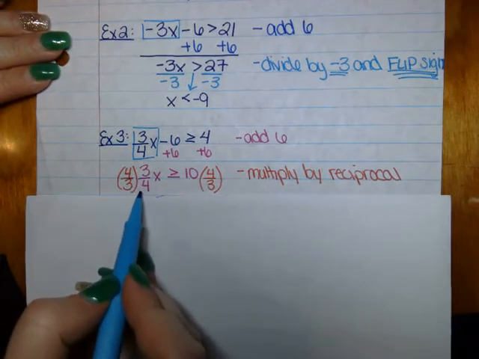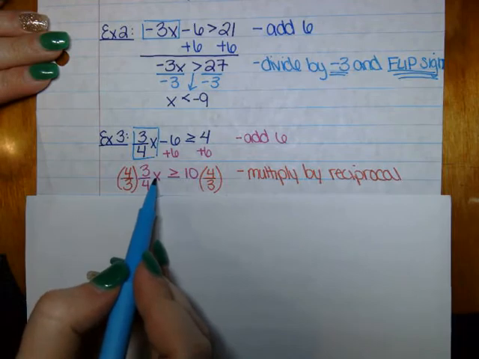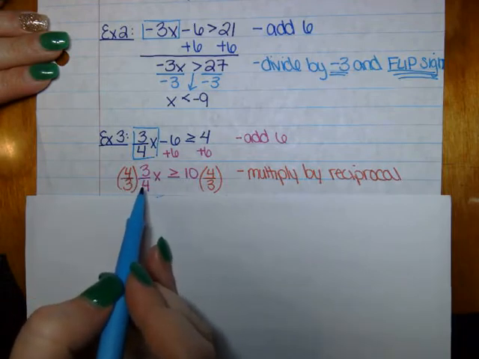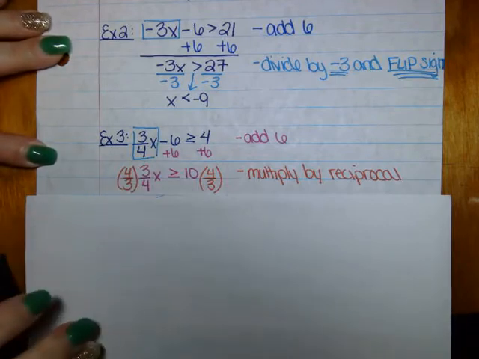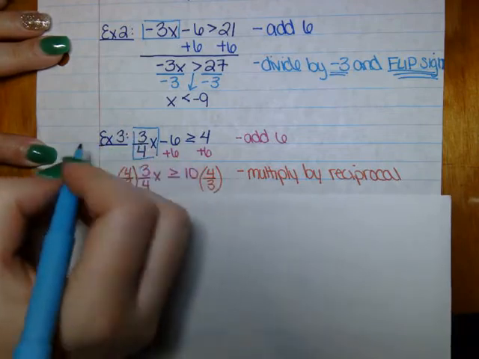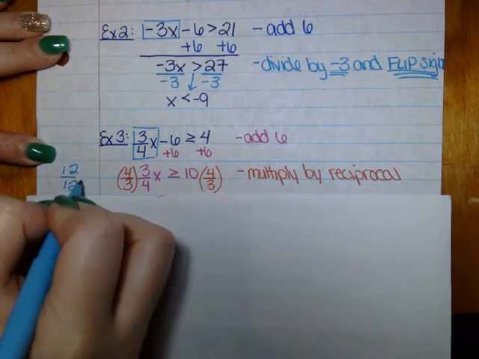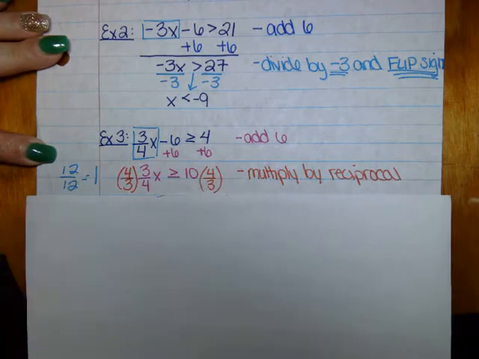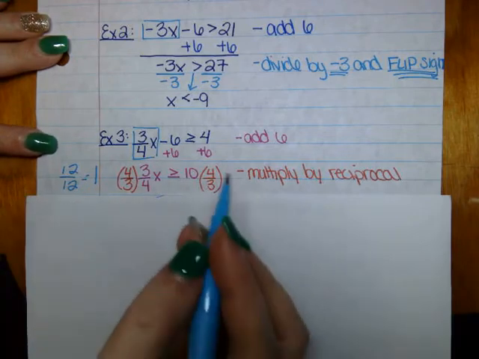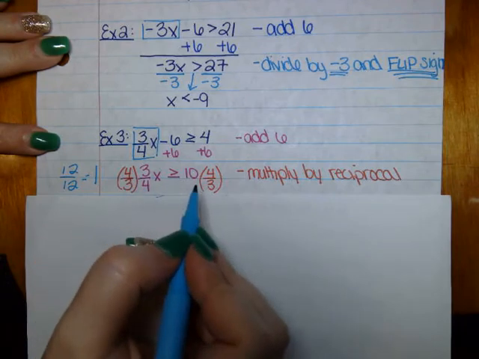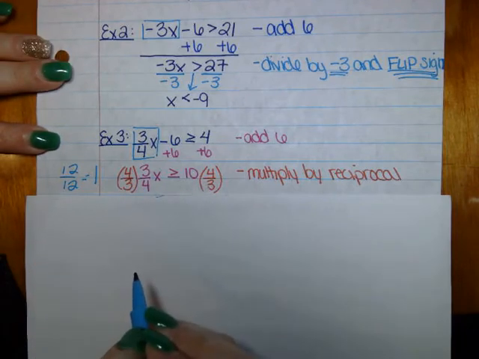Remember, if you have a fraction that's attached to a variable, we multiply by its reciprocal, because when we multiply by the reciprocal, we end up with 12 over 12, which is equal to 1, and that's what we want. So multiply by 4/3 here, multiply by 4/3 on the right side.